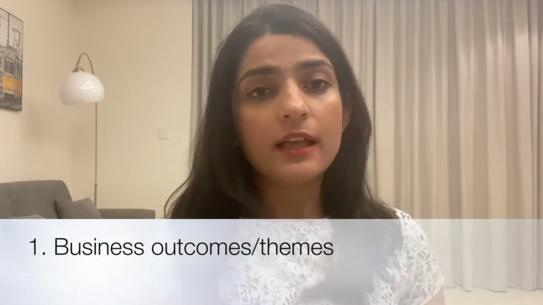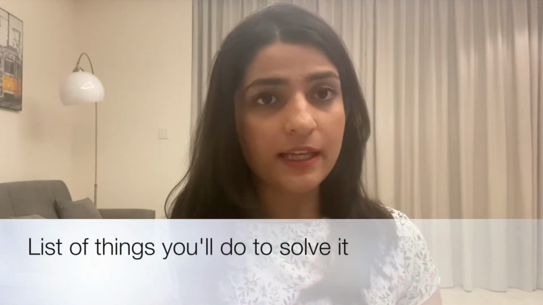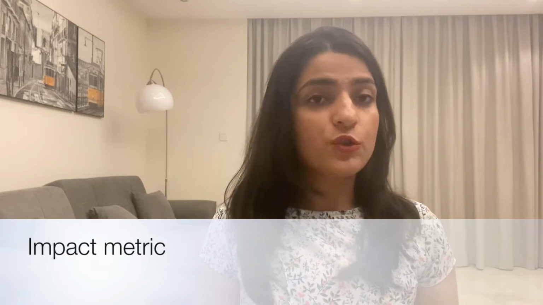First thing is mentioning business outcomes or theme that the team is going to solve. Number 2 is the list of items that they're going to do in order to reach their objective or to solve the problem that they began solving. Number 3, mention of the impact metric. You should also mention not just the target metric, but what is the value of that metric right now.